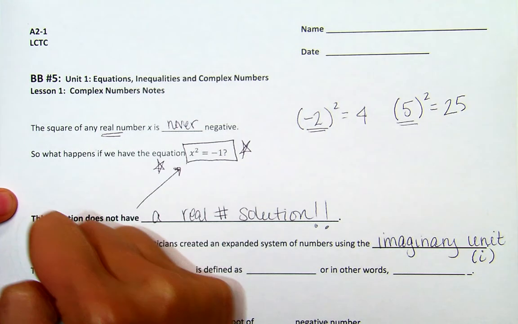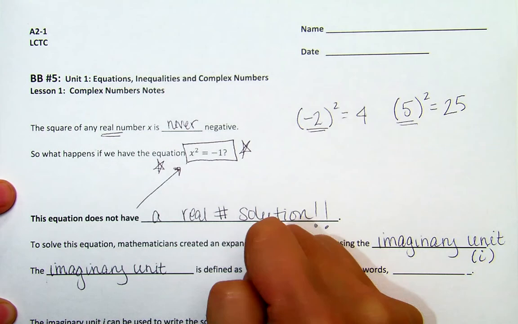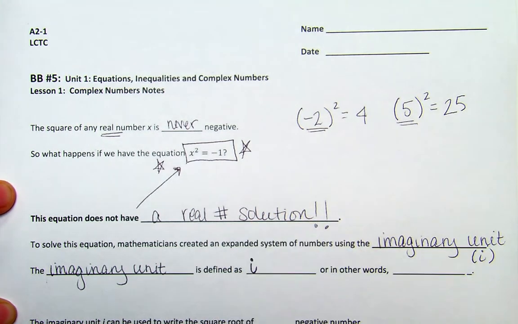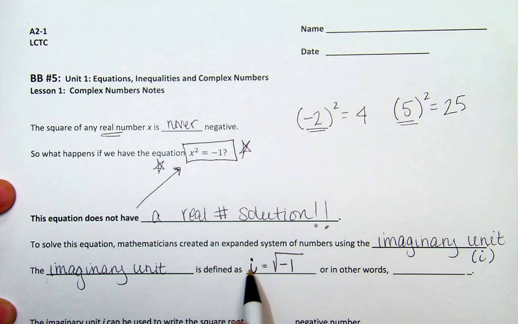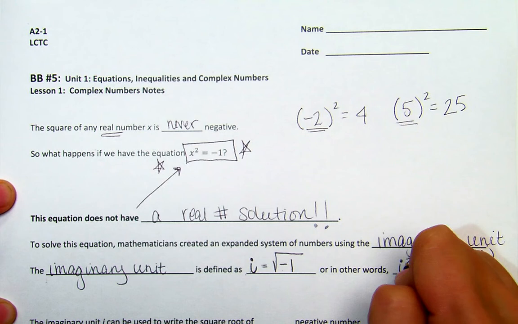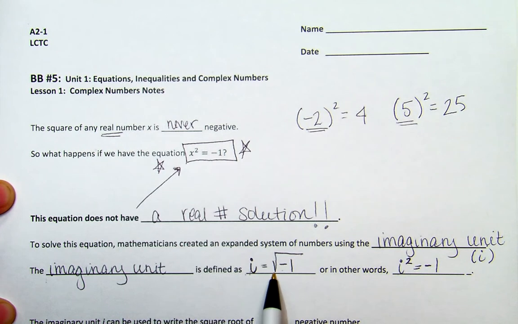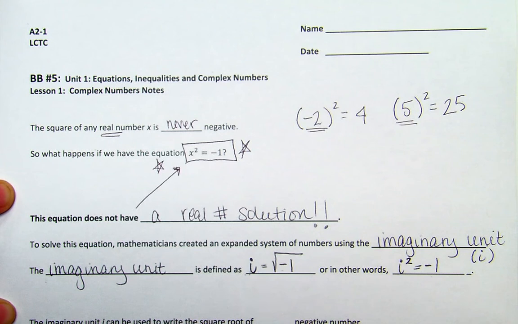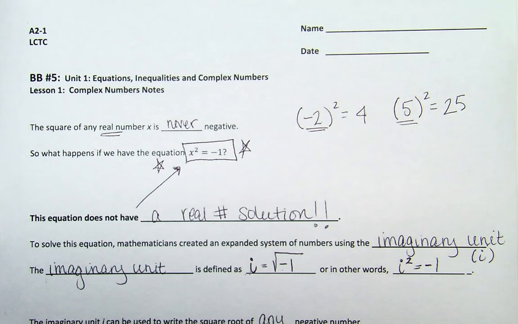So the imaginary unit is defined as i, so it's not a variable, it's actually a value, is equal to the square root of negative 1. Or in other words, if we square both sides, i squared is equal to negative 1. So if we square i, we get i squared. If we square the square root of negative 1, we get negative 1. They cancel each other out. So i is not a variable in this case. It is actually a value that we're going to use to represent our imaginary unit. So the imaginary unit, i, can be used to write the square root of any negative number.